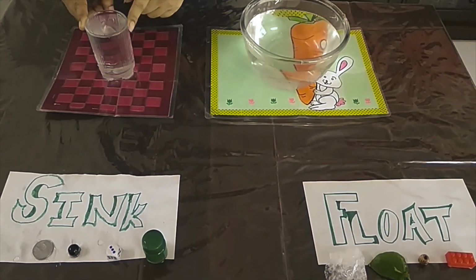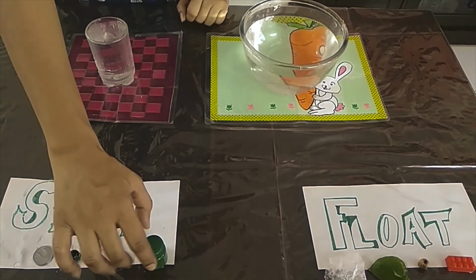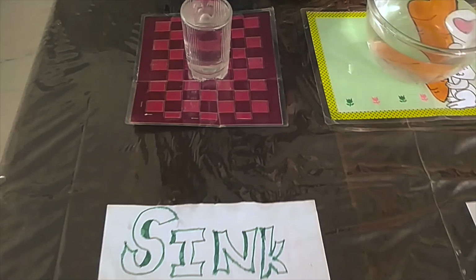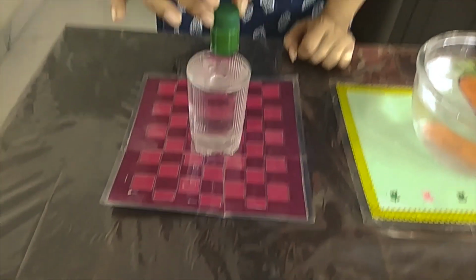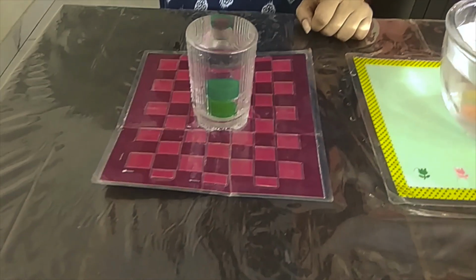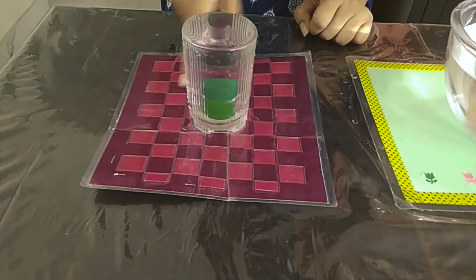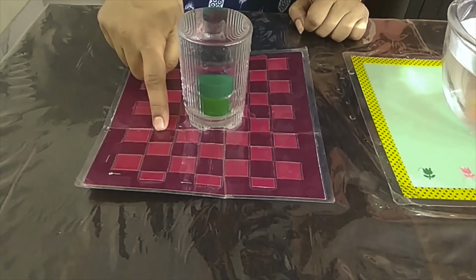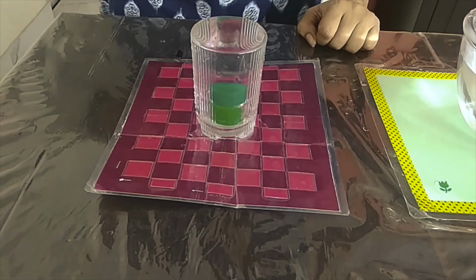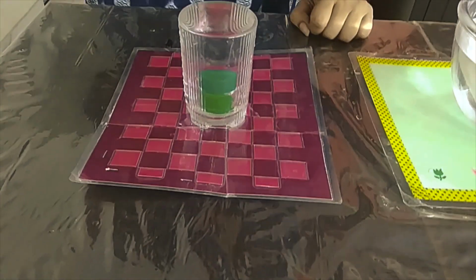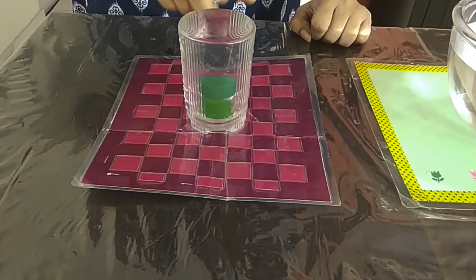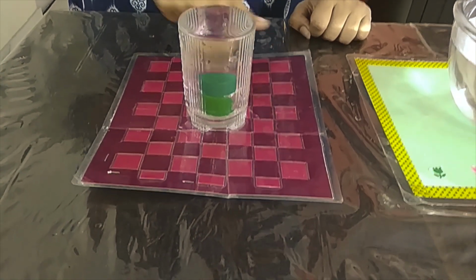Now I want to show you one interesting activity. See this glass, this is full of water. See what I am going to do. I am taking this paint bottle and I am putting it in water. And see what just happened. This water has come out. Why? Because when we put paint, or any object, in water, it displaces water. When it has gone in the water, it has displaced some water out of the glass.